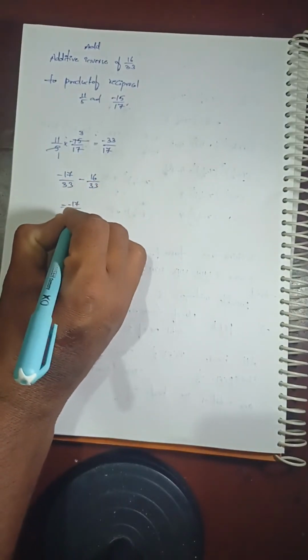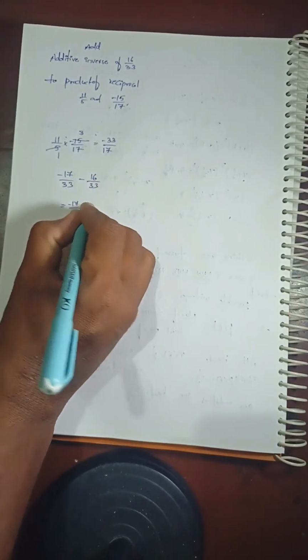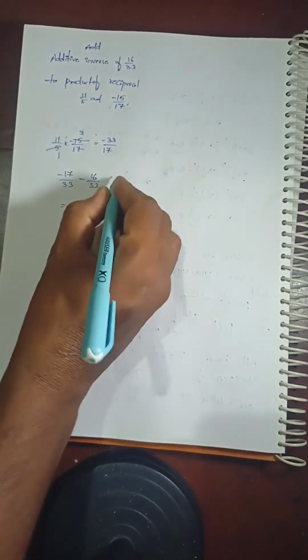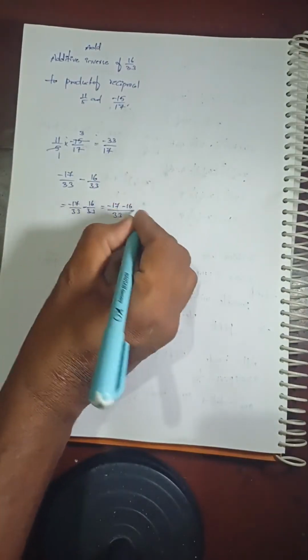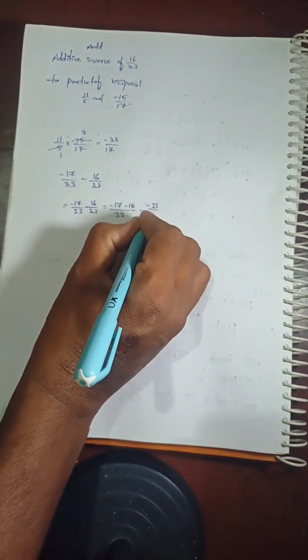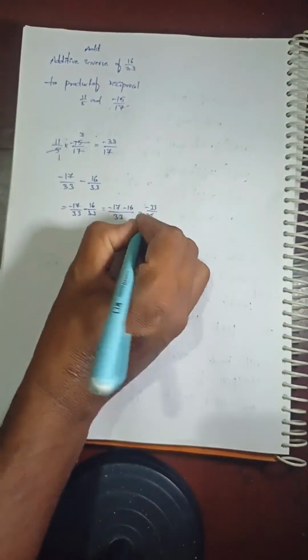Minus 17 by 33 minus 16 by 33, so denominator 33, minus 17 minus 16 is minus 33 by 33. We are going to get the answer minus 1. Why? Because 33 ones are 33, 33 ones are 33. So this is the final answer we are going to get.